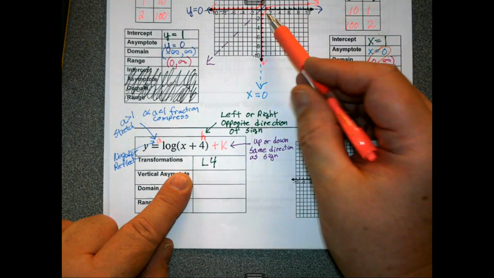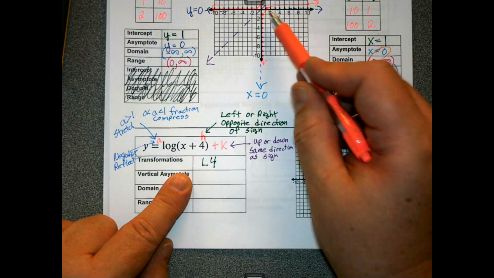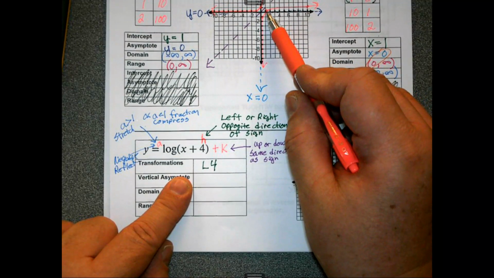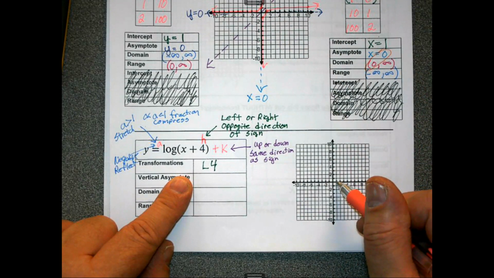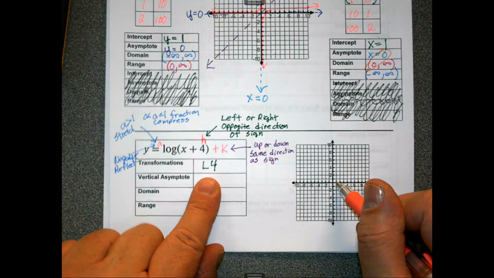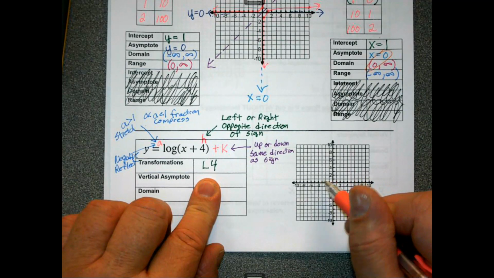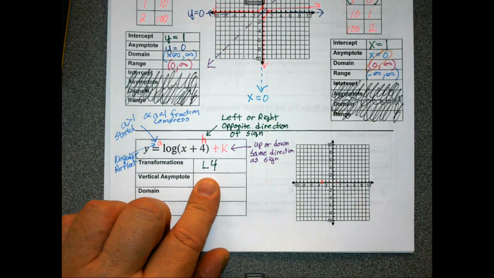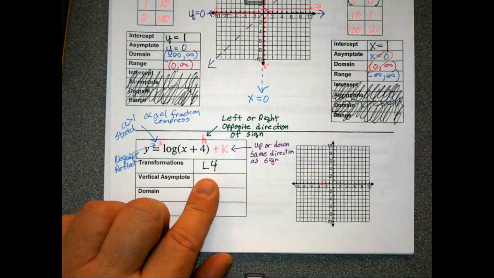This is the parent function here. I know it crosses my x-axis at 1 comma 0, right? So if I start at 1 comma 0 and move to the left 4, 1, 2, 3, 4. There it is. That's my turning point. That's that point where it starts shooting off, right?